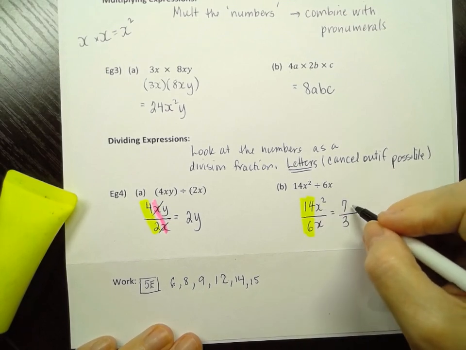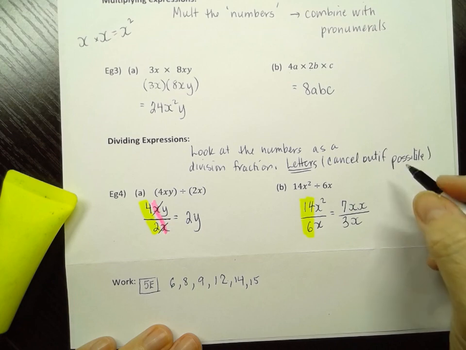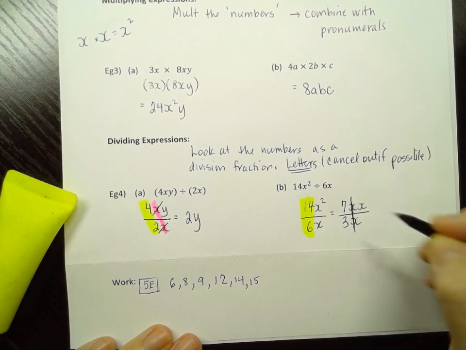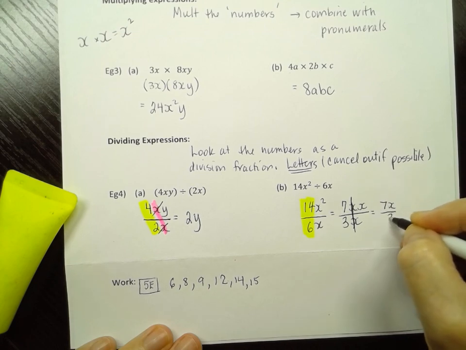Then on the top, I really have x times x, don't I? And on the bottom, I have just x. So if I have x times x on the top, I can cross this out to make 1. And I'm left with 7x on 3.